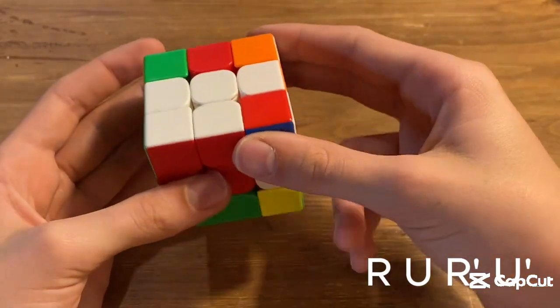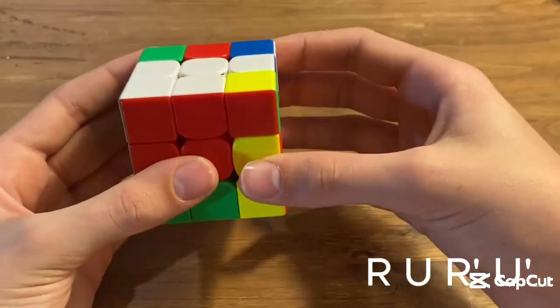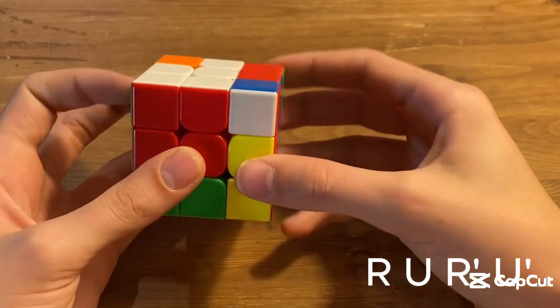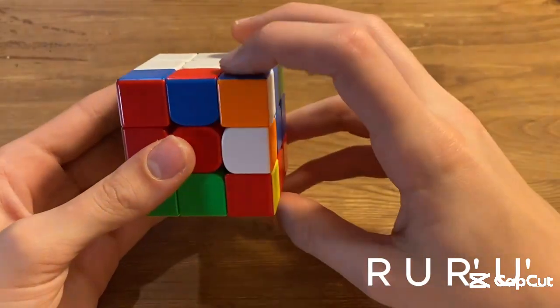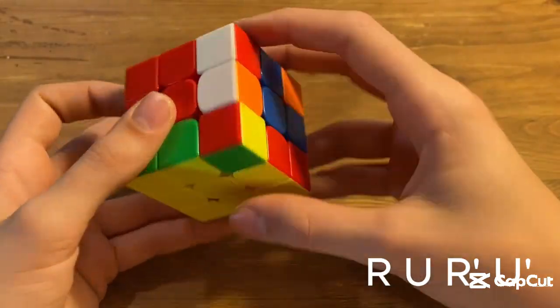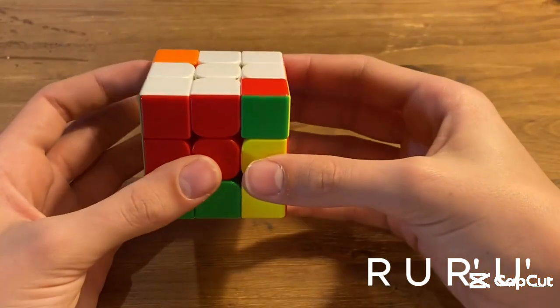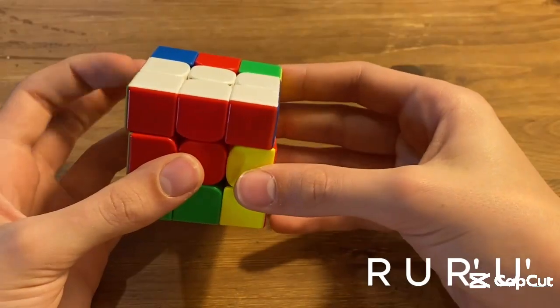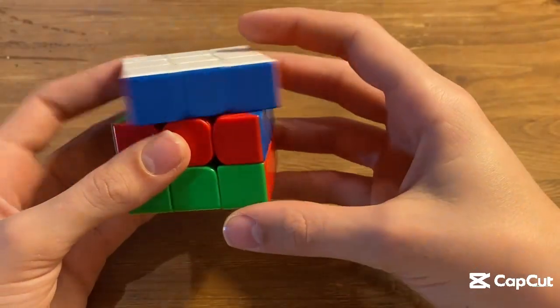It's matched. Move on to the next corner piece. R, U, R prime, U prime, R, U, R prime, U prime. Not matched. So let's do it again. R, U, R prime, U prime, R, U, R prime, U prime.